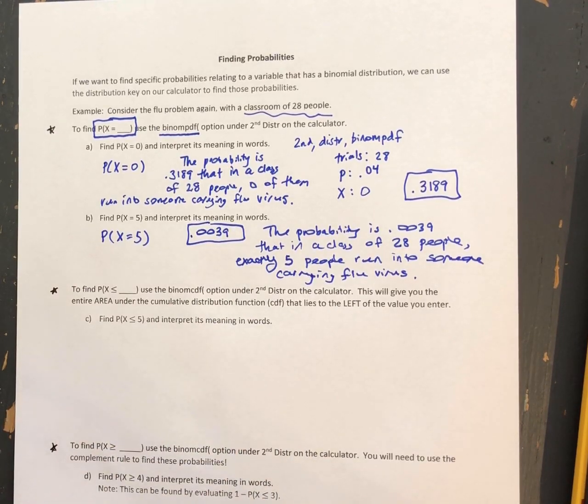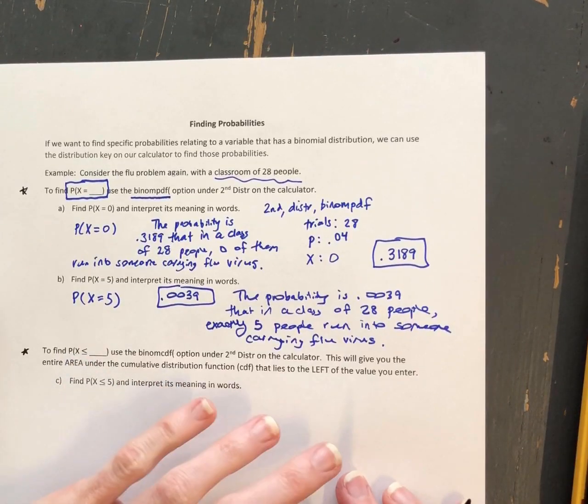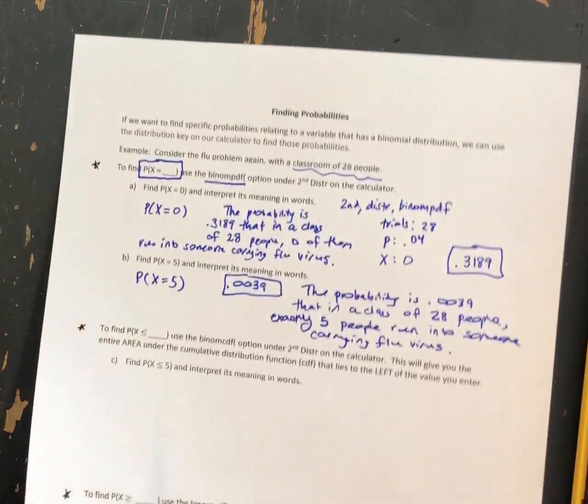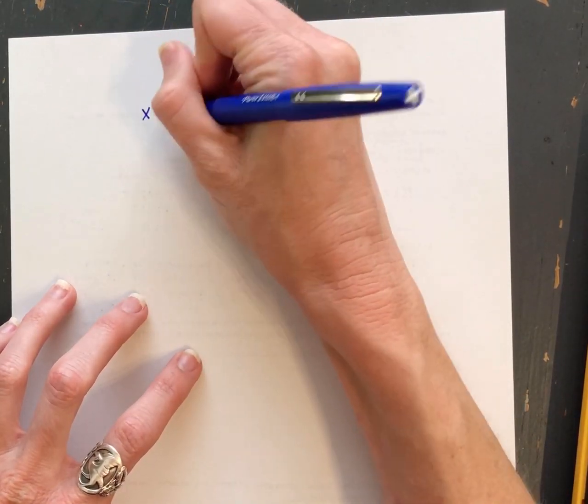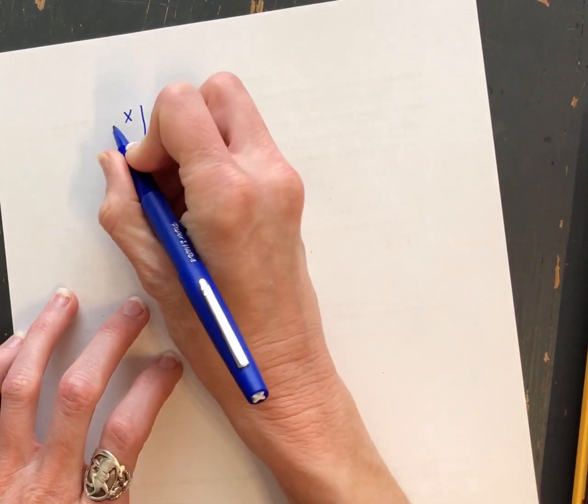Okay, so just to make sure that we understand what we're calculating, maybe I'll show you on the back side of this page for a second. Remember, X is our random variable.